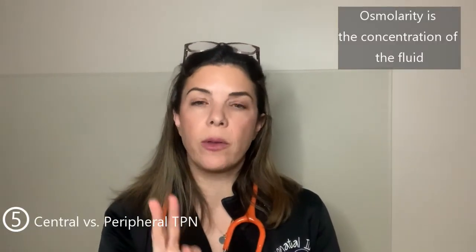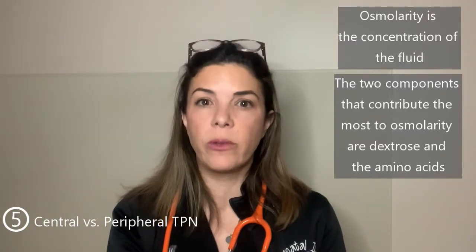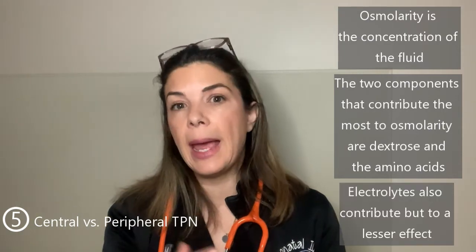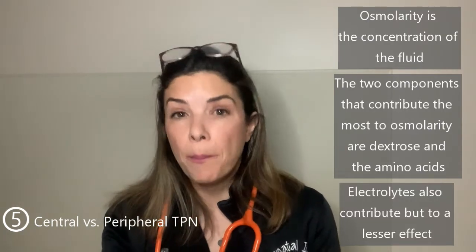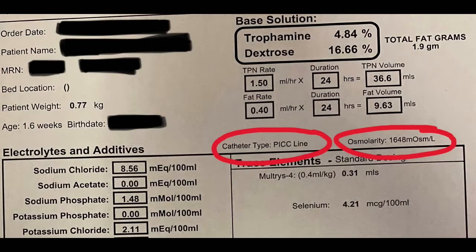The two components of TPN that contribute the most towards osmolarity are the dextrose as well as the amino acids. The electrolytes play a lesser role, but they do also contribute a little bit to the osmolarity. The osmolarity will be calculated on every single TPN bag that is given, so always get used to looking at the sticker on the TPN bag. It's also calculated immediately on any computer program that you're writing the TPN on. So get used to always looking at that number.